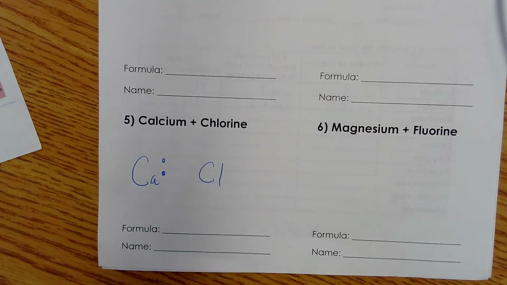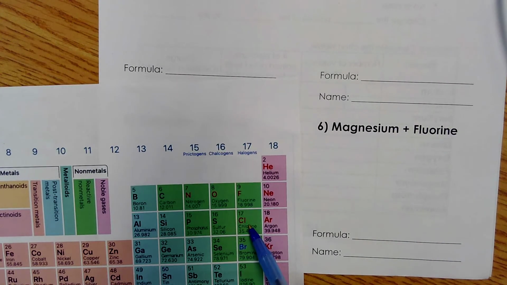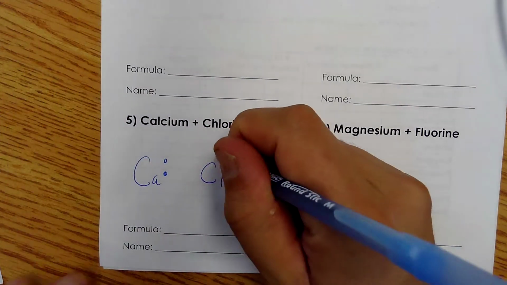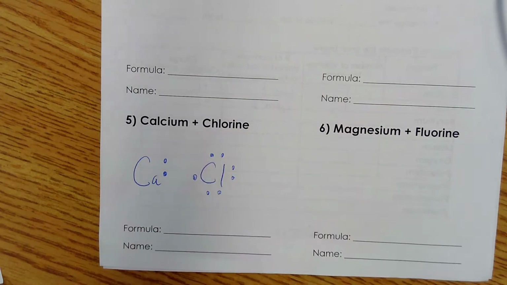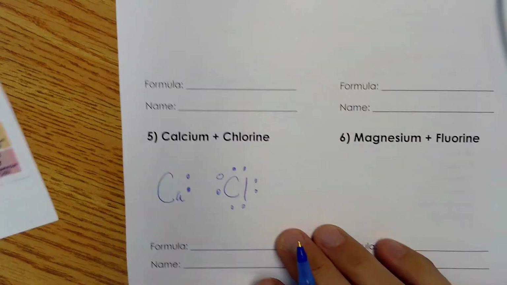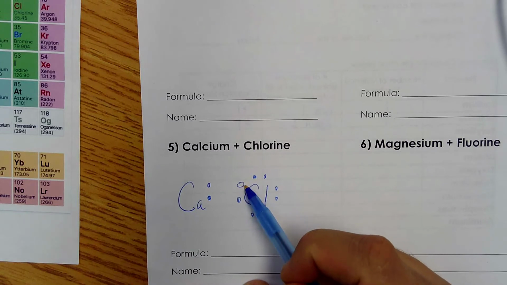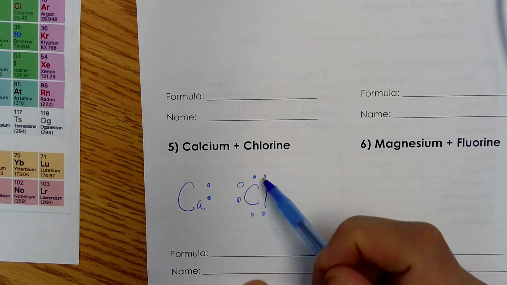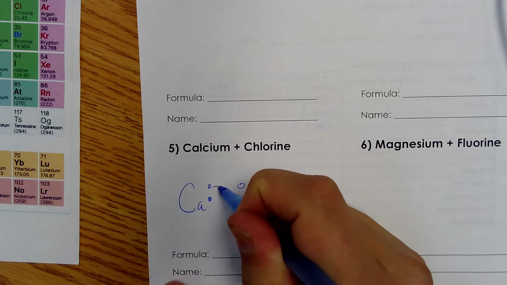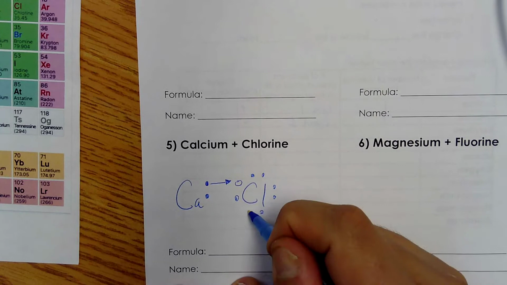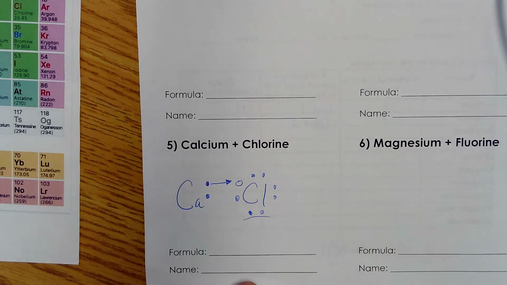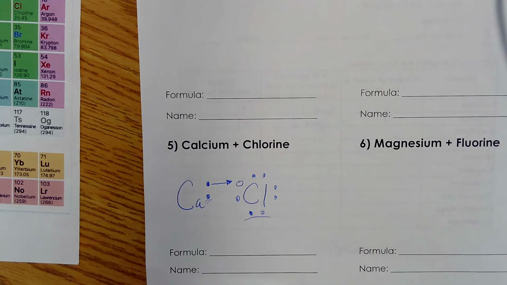Chlorine has, looking on here, 7 valence electrons. 1, 2, 3, 4, 5, 6, 7. And so the clear thing is, okay, chlorine's looking to fill its outermost shell, so it just needs 1. Getting 1 is a lot easier than giving away 7. And so calcium is happy to give it 1. But if you notice here, chlorine is satisfied, but calcium still has 1, which is not stable for it.